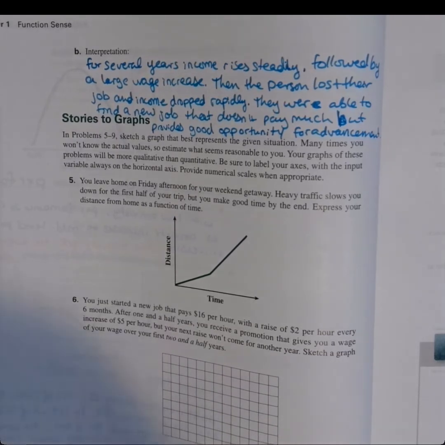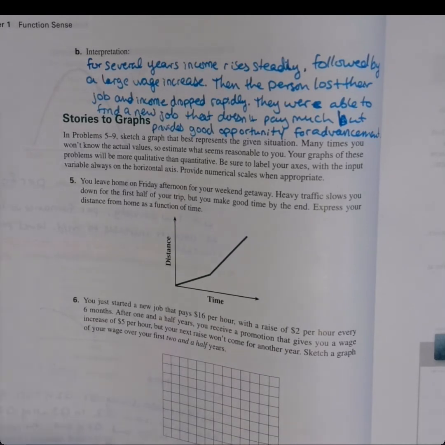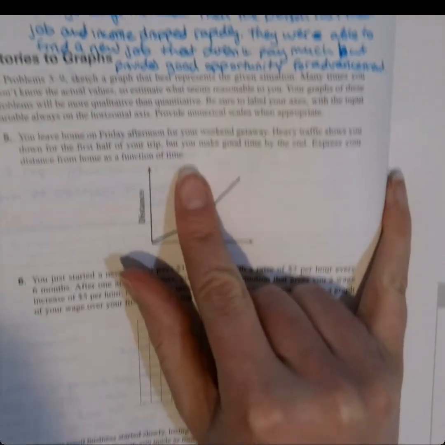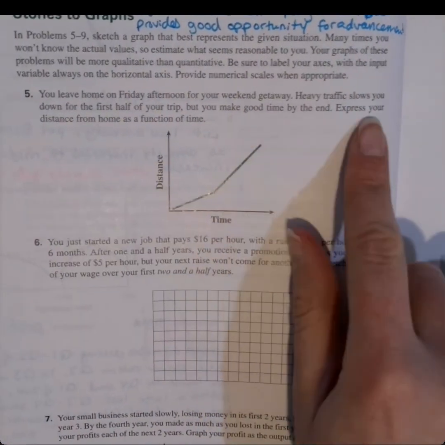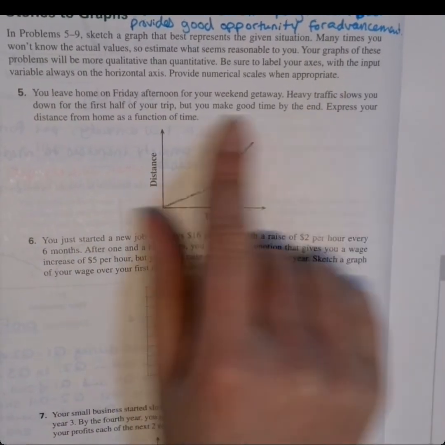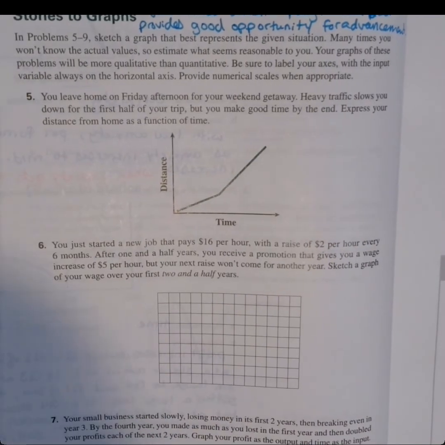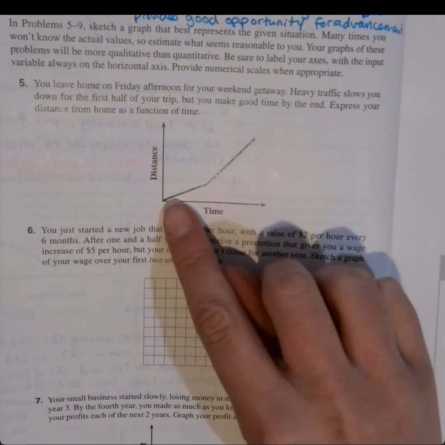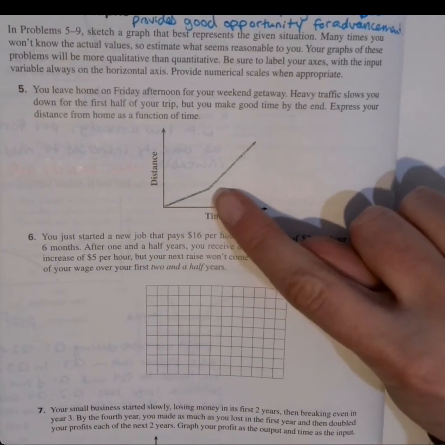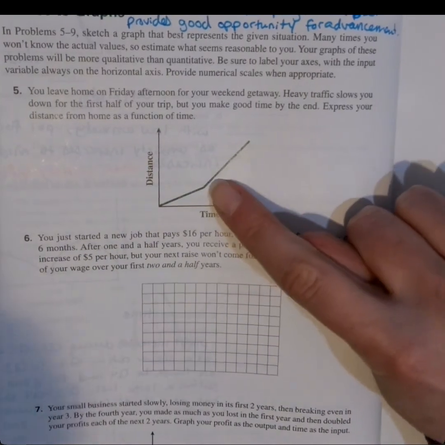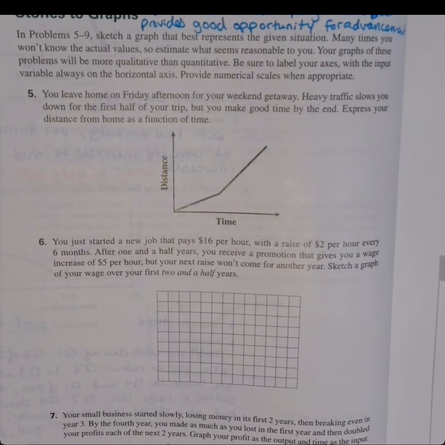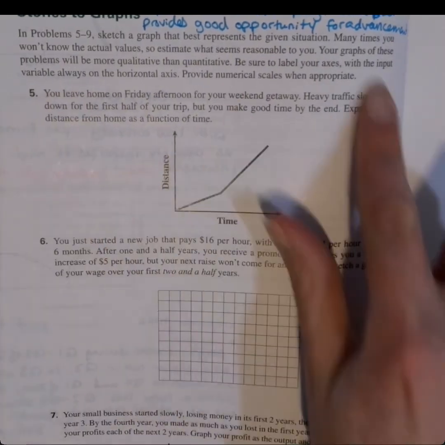So the first one's actually done for us right here. So let's read number 5. We leave home from Friday afternoon for a weekend getaway. Heavy traffic slows us down for the first half of the trip, but we make good time by the end. Express your distance from home as a function of time. So this is the heavy traffic segment where we're heading away from home, but kind of slowly. And then we make good time. So our speed increased, our line got steeper by the end of our trip. So this is just one example of trying to create a picture from a story.